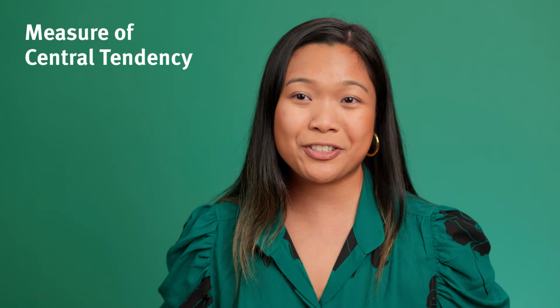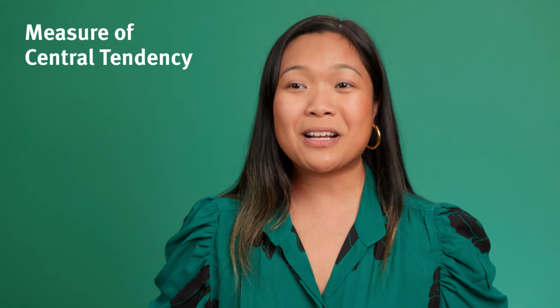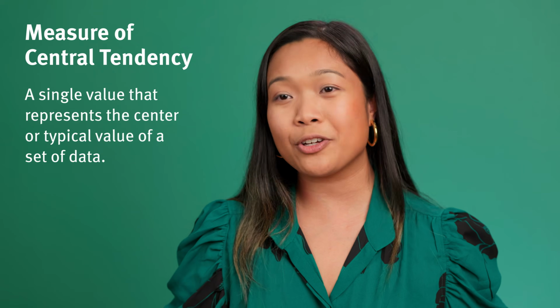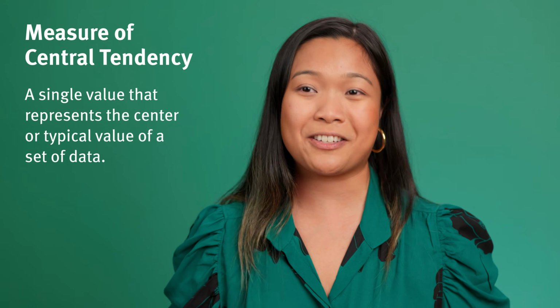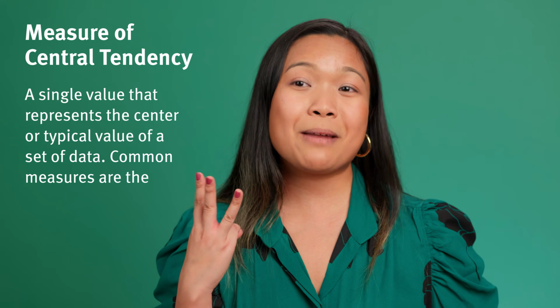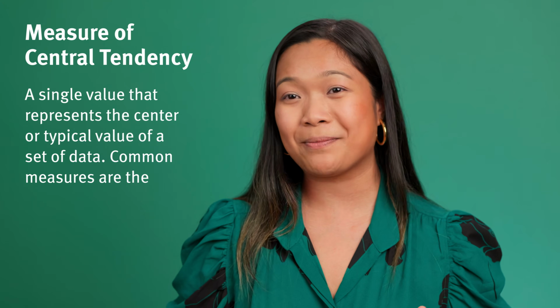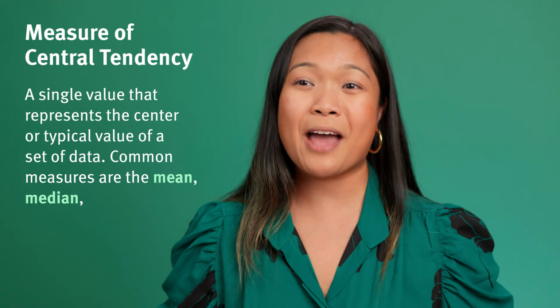That's where measures of central tendency come in. A measure of central tendency is a single value that represents the center or typical value of a set of data. There are 3 main measures of central tendency, and they'll probably sound really familiar. They're the mean, median, and mode.